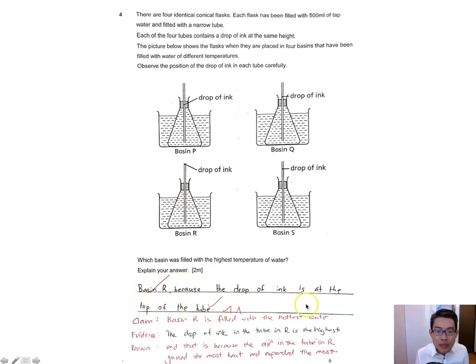Now, I also show you here an example of an answer given by one of my students. And this answer is good, but it is incomplete. And the complete answer is here. And I'm sure you have learned CER from your science teachers before. I don't really teach you CER, but I will teach you something that's a bit different. Okay, but the idea is similar.